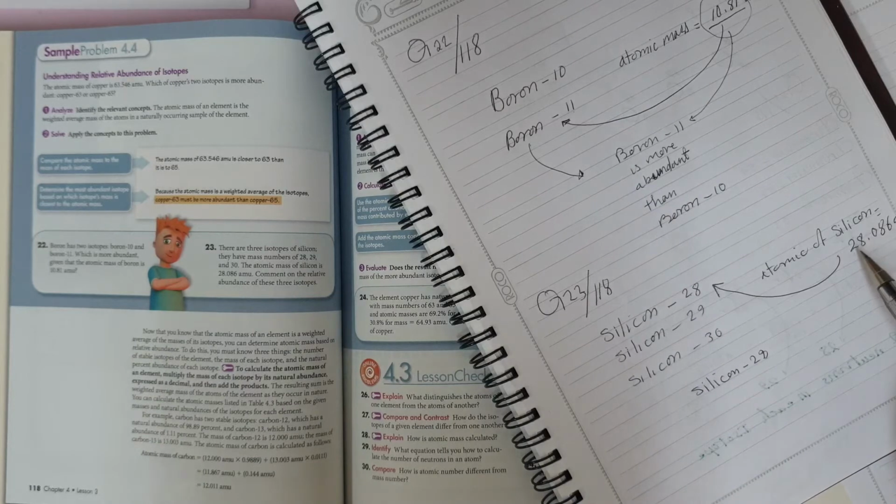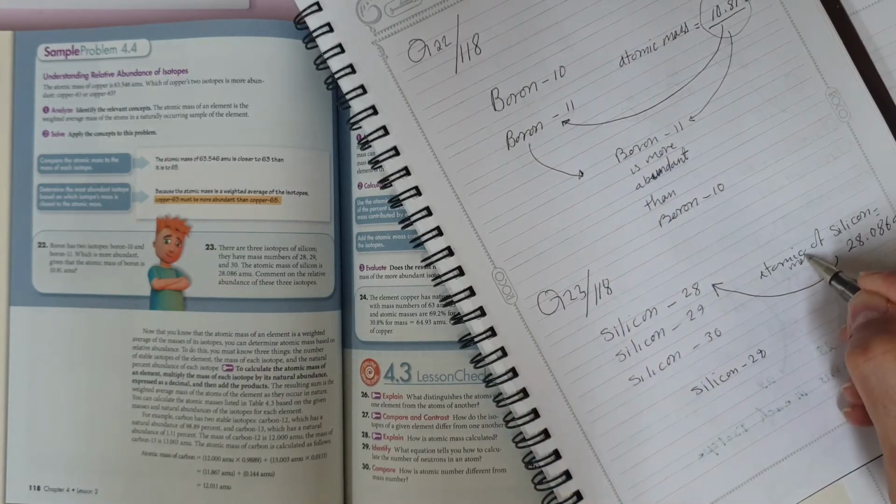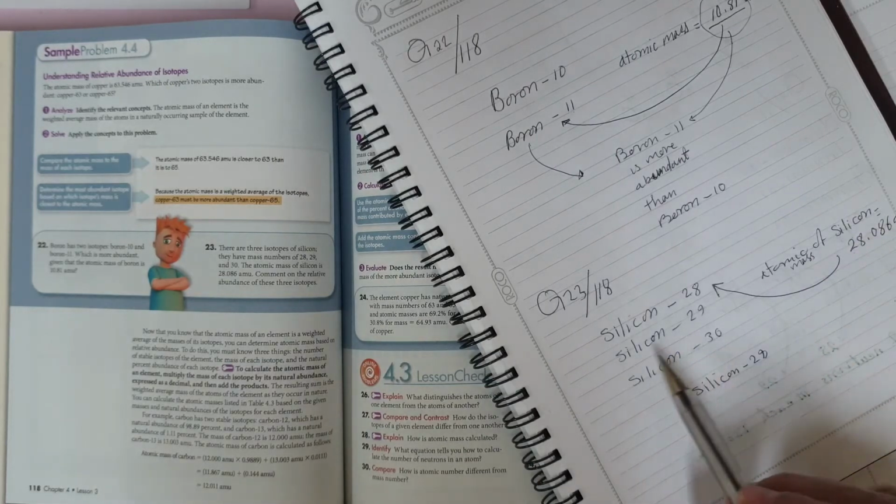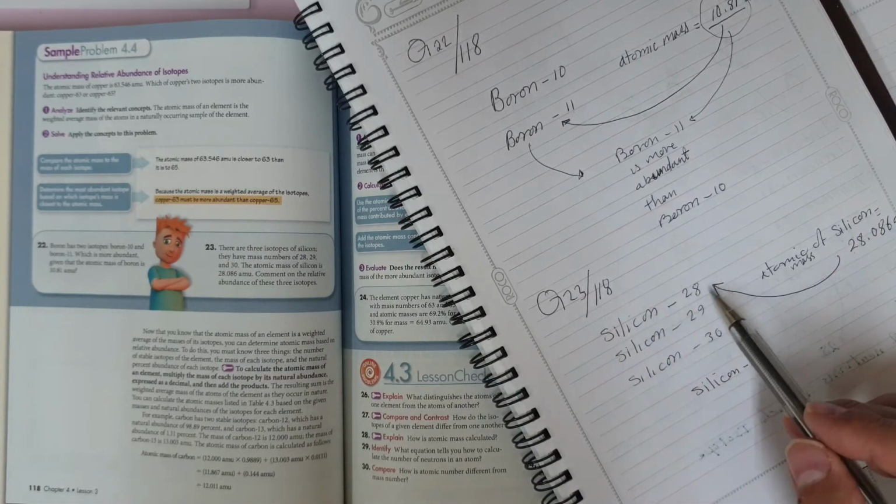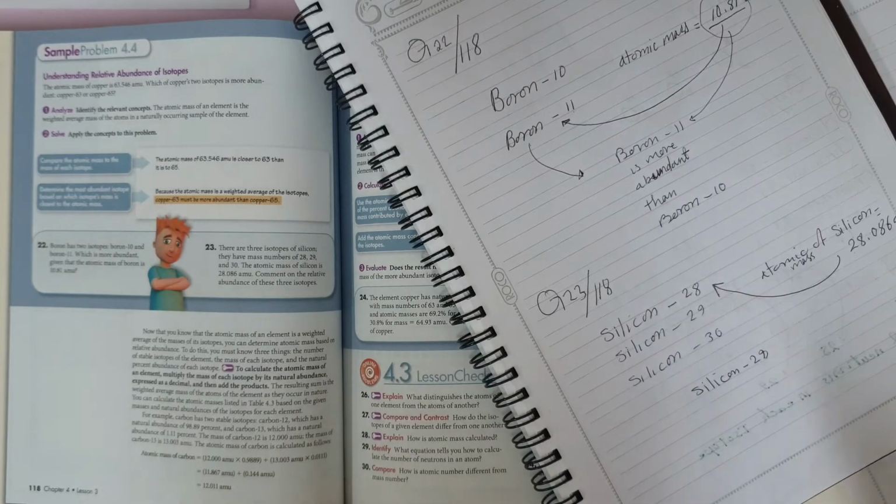Because the difference between the atomic mass of silicon and the mass number of silicon 28 is very, very small, and the abundance of silicon 29 and silicon 30 is very, very small.